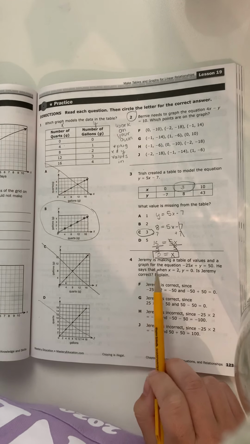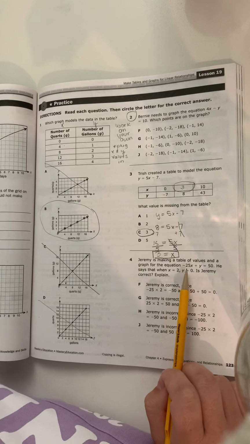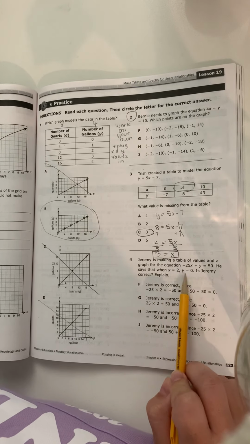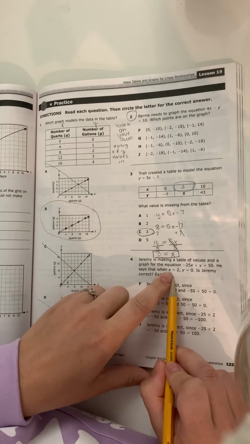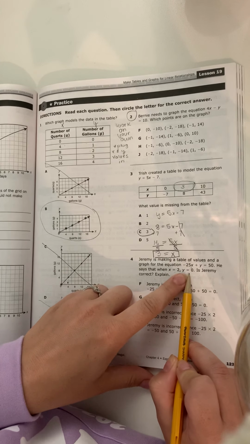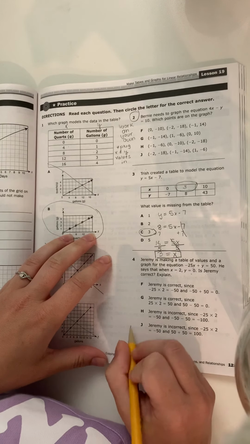Number 4 says, Jeremy is making a table of values and a graph for the equation negative 25x plus y equals 50. He says that when x is 2, y is 0. Is he correct? So to figure out if he's correct, all I'm gonna do is I'm going to take what he says my x value is and I'm gonna put it where the x is. And then I'm gonna take what he says my y value is and I'm gonna put it where the y is. So I'm gonna rewrite it down here.